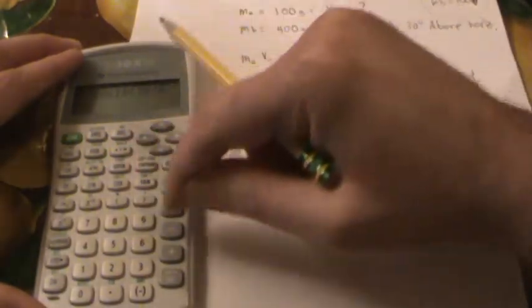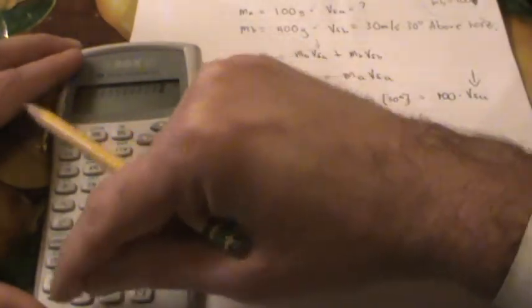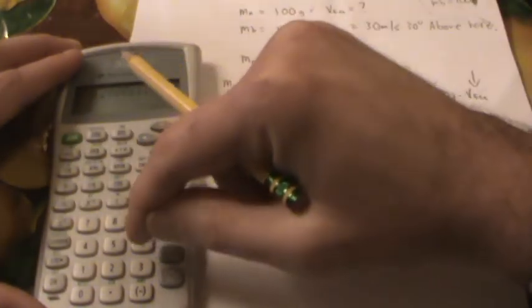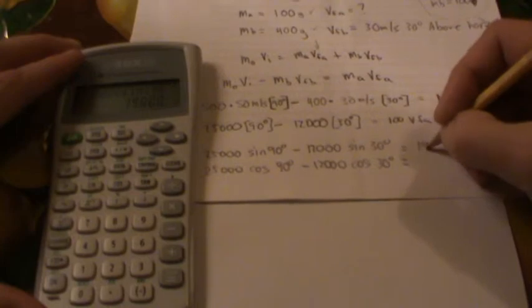25000 sine of 90 minus 12000 sine of 30, 19,000.